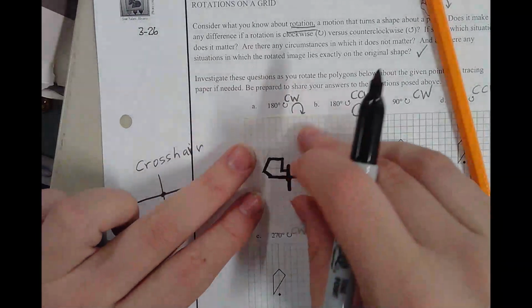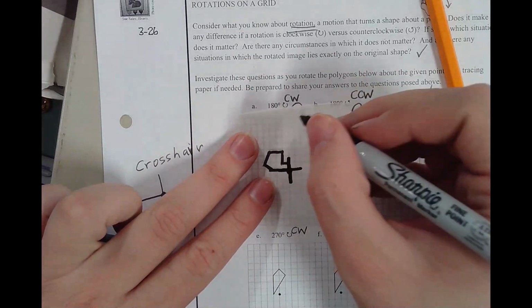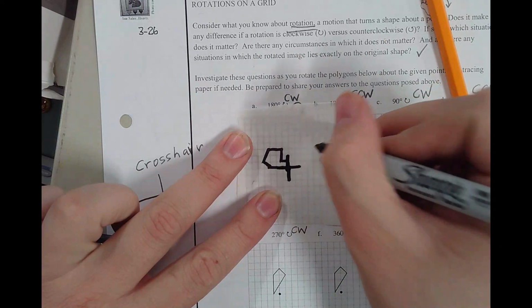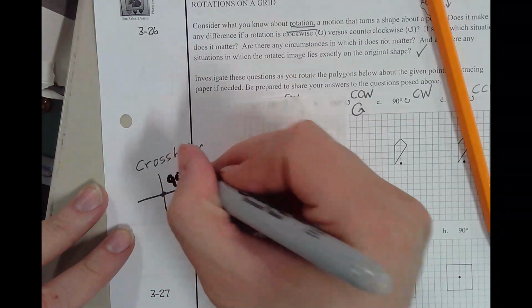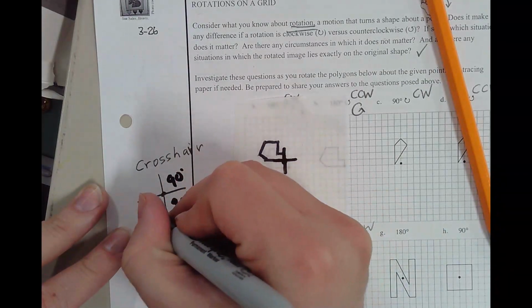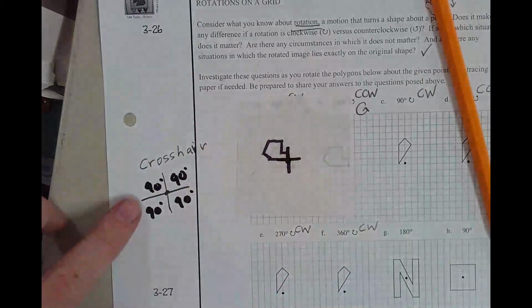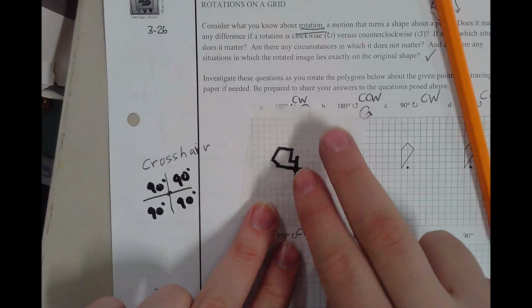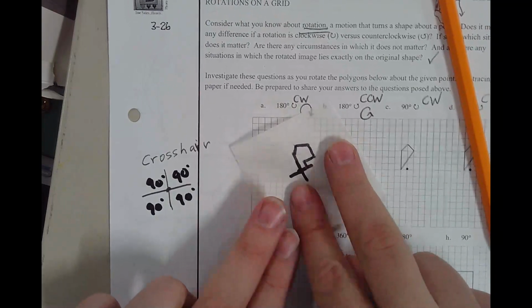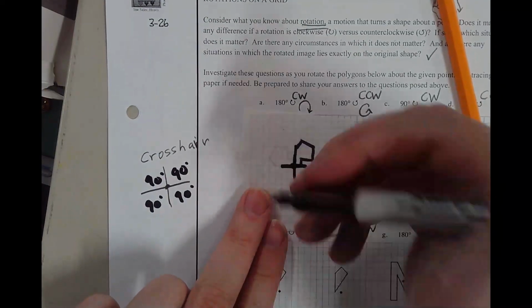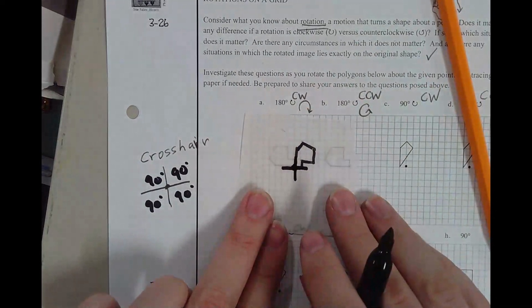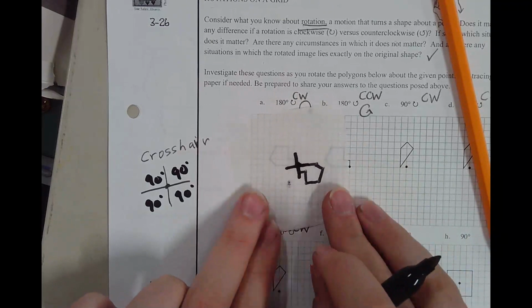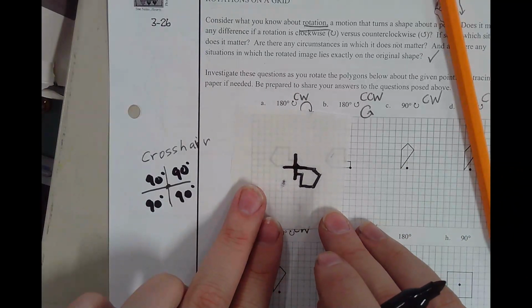This one asks us to rotate it 180 degrees. So for 180 degrees, each of these rotations is 90, 90, 90, and 90. So if I need to rotate it 180, I'm going to rotate it not only 90, which should be right there, keeping the dot in the same place that it was, but it has to be rotated 180 degrees.